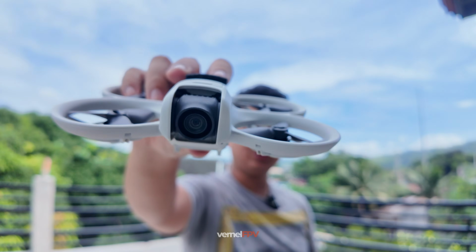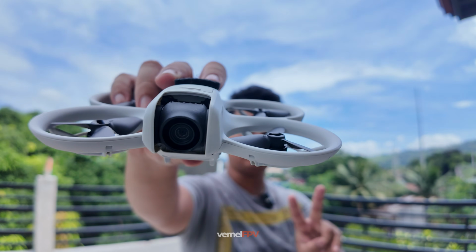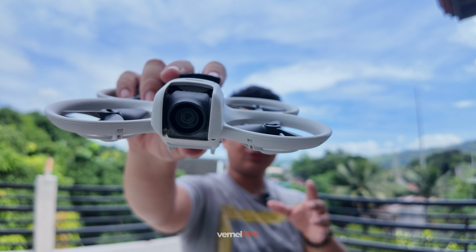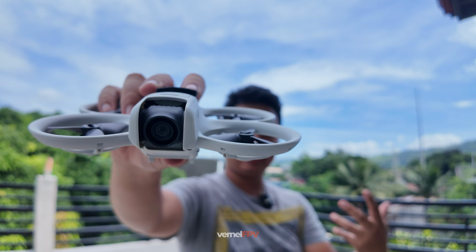Hello everyone, so in this video we will talk about the DJI Neo and we will try to compare two videos coming out of the DJI Neo. One would be stabilized by Rocksteady and the other one we will try to edit using Gyroflow. Gyroflow is an editing software that can stabilize your video as long as there is gyro data on that video.